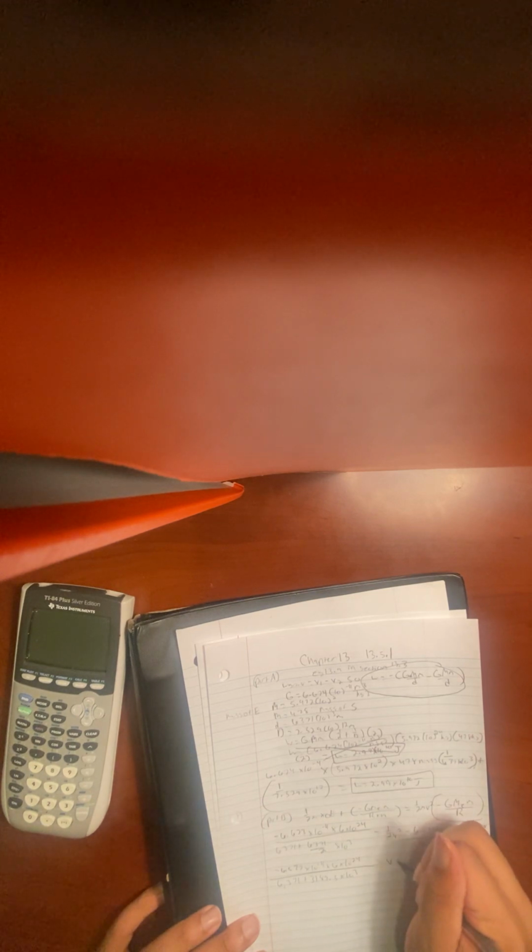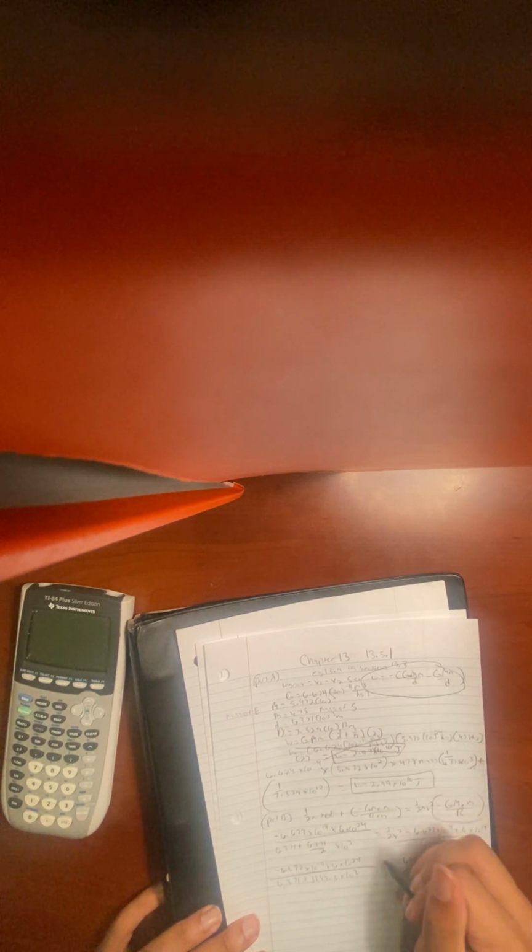Solving this should give us our answer, which is v equals 6460 meters per second.